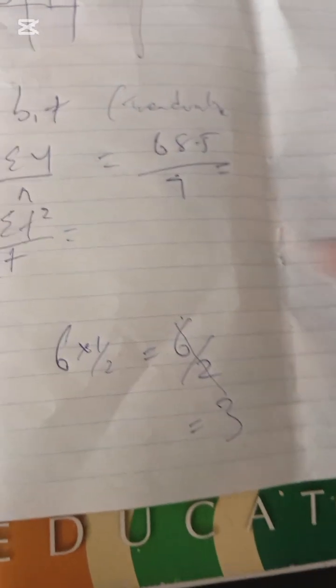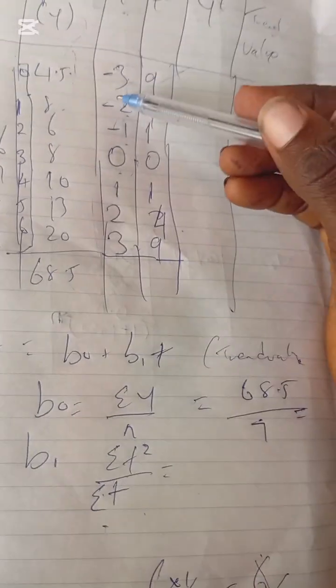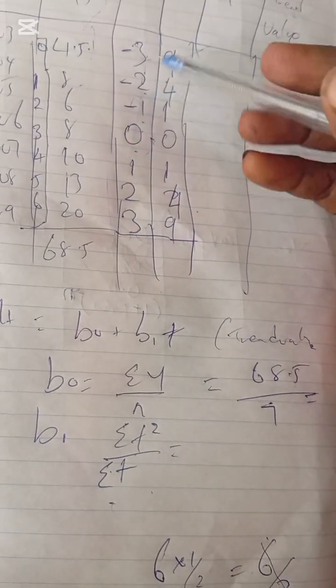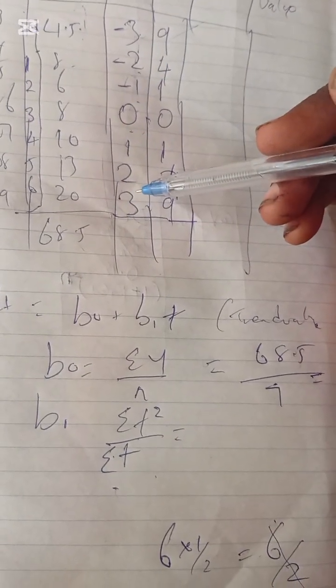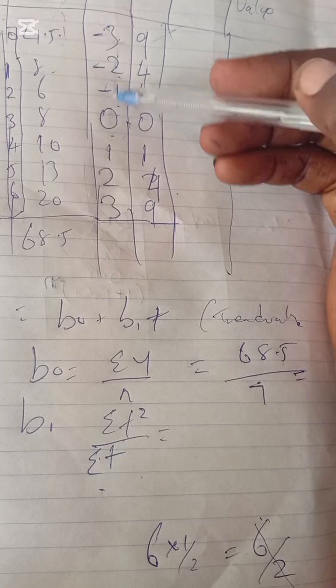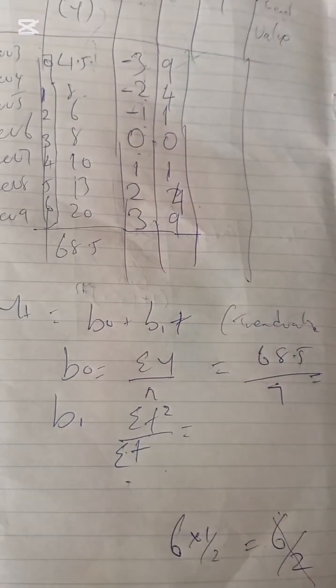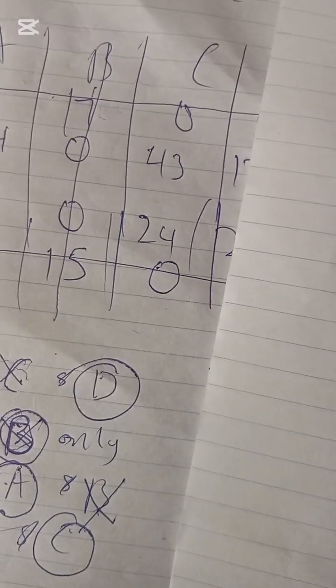Summation T square is the total of this and this, just like how summation Y was the total of Y. Summation T is the total of this T here. So if we do this, minus 3, minus 2, minus 1, all these things technically is supposed to be 0. Sorry, I made a mistake in the formula. Let me correct it. Okay, I'm writing it right now.